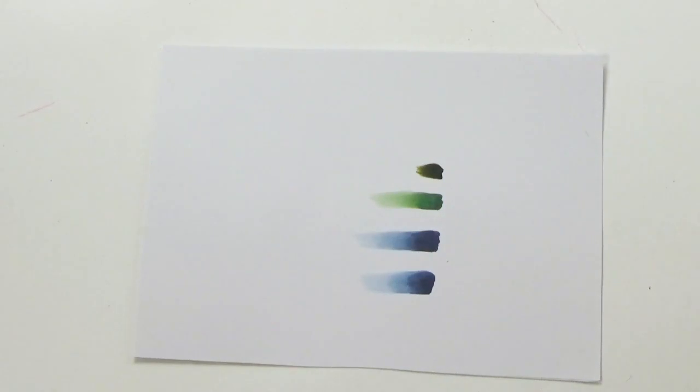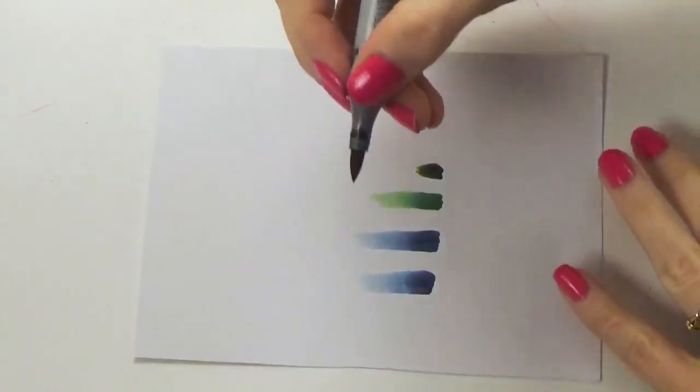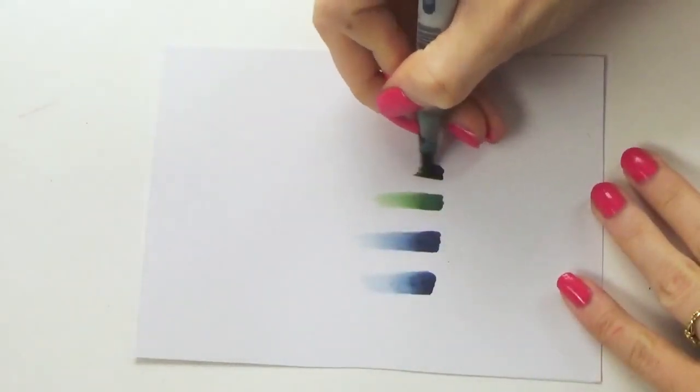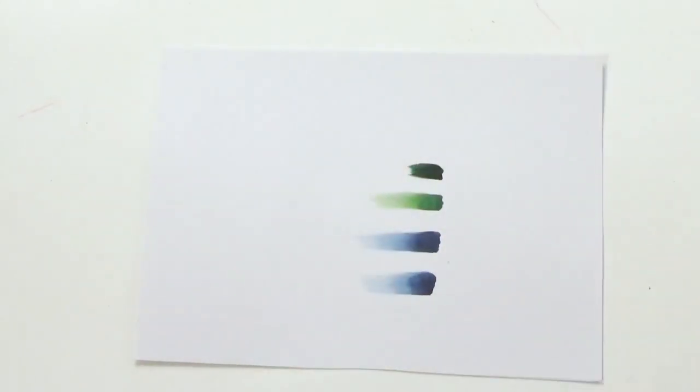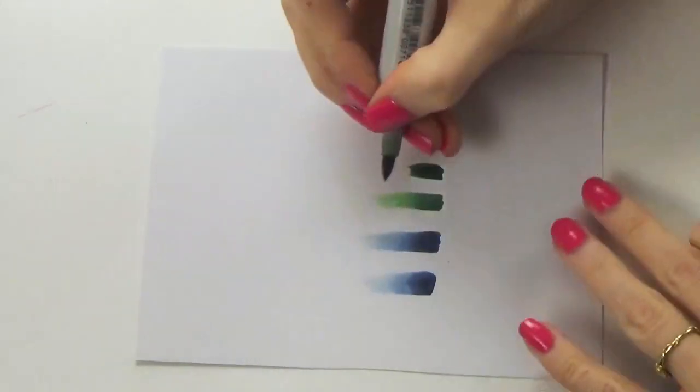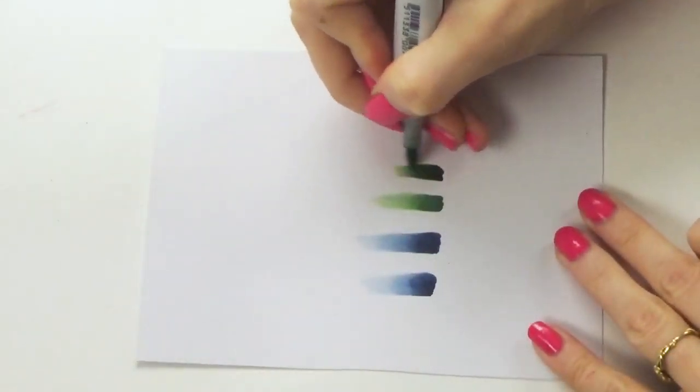Then I can come in with G28. Now 8 being lower than 9, this should still blend nicely together, and you can see that. Definitely blending nice and smoothly. It doesn't matter that that first number is different. And then I can continue my blend out.